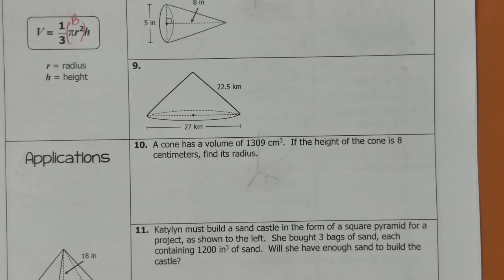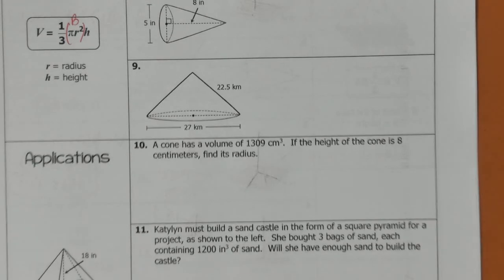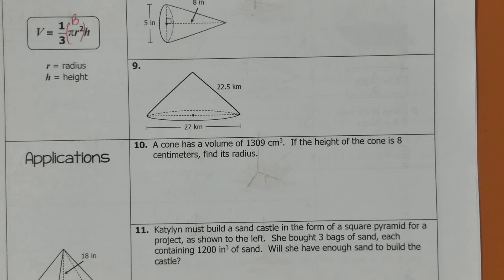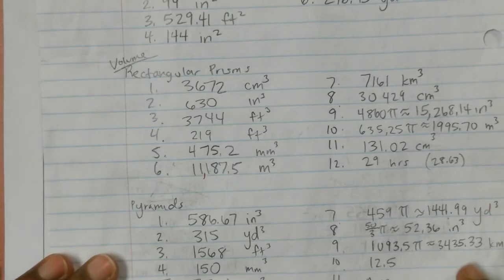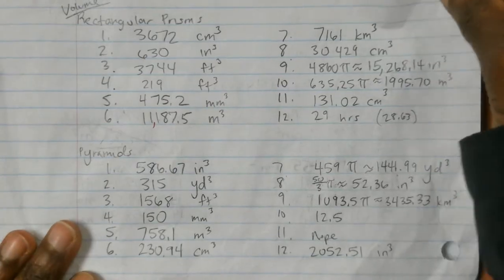Okay, actually I'm going to let you do the rest of it. It's time for me to go. Alright, good luck. Oh, let me flash the answers real quick. So the answers for the volume are here, so you can just check to see if you did them correctly.